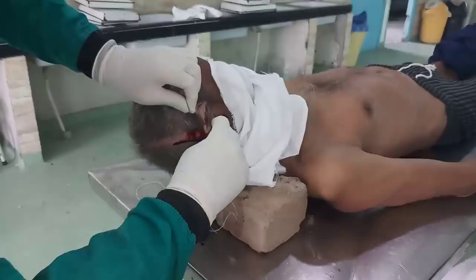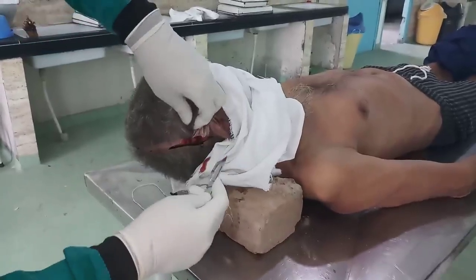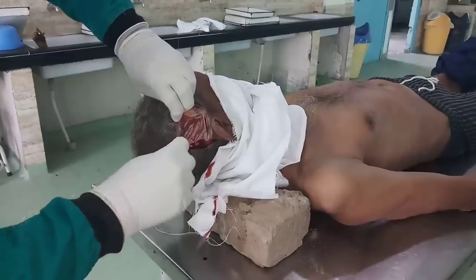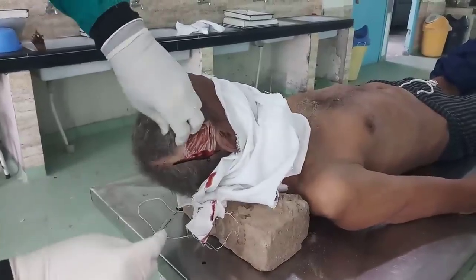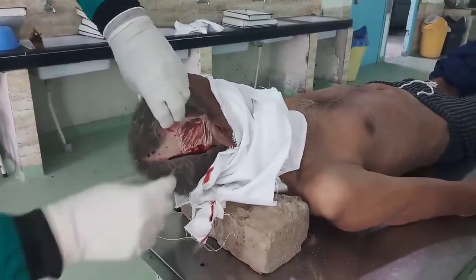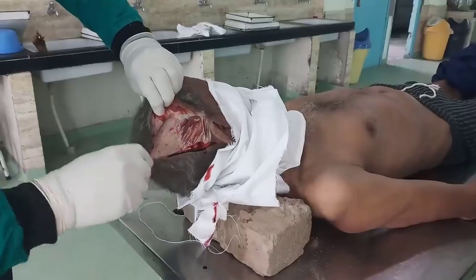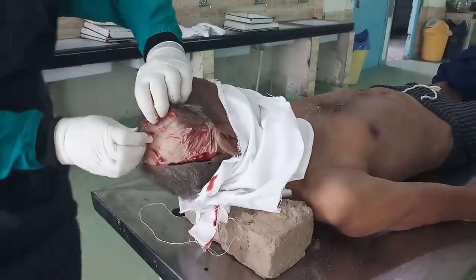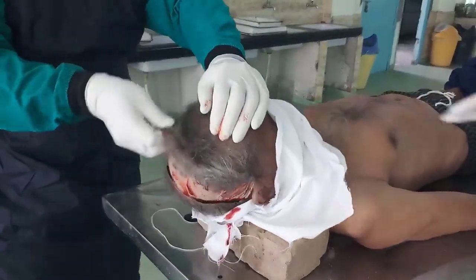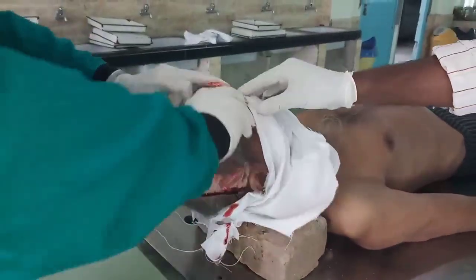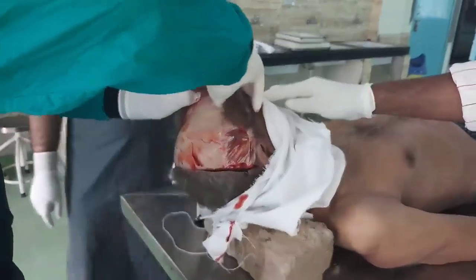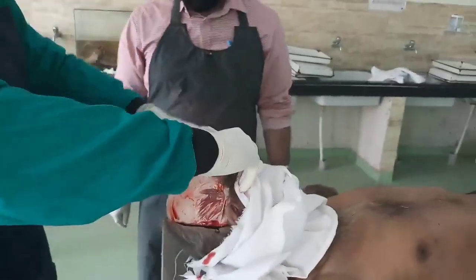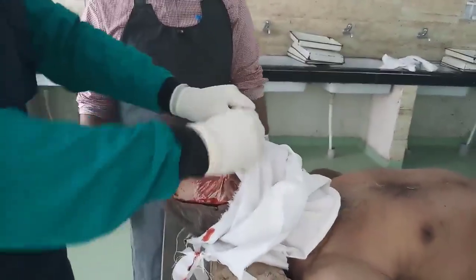Now this anterior flap will be retracted forward. See, we are retracting the anterior flap. We should do a little bit of blunt dissection with the finger because that gives a better result compared to the knife, like this.